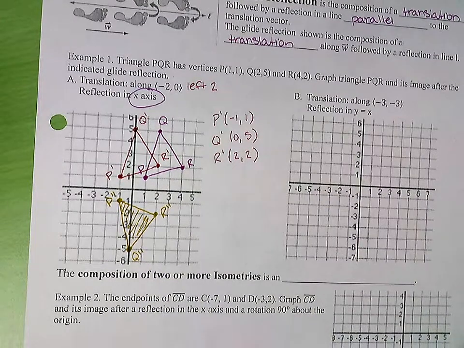Again, you want to go from your original, do the first thing listed to get your prime coordinates. After you do that, you can do the second thing listed using your prime coordinates to get your double prime. Don't go back to the original coordinates to do that second thing listed.